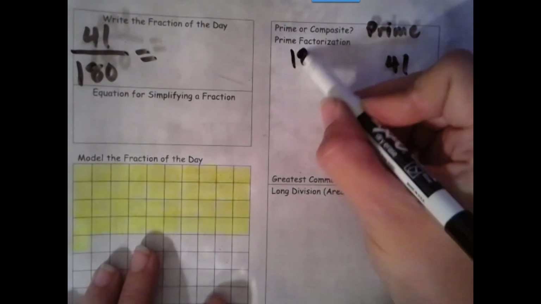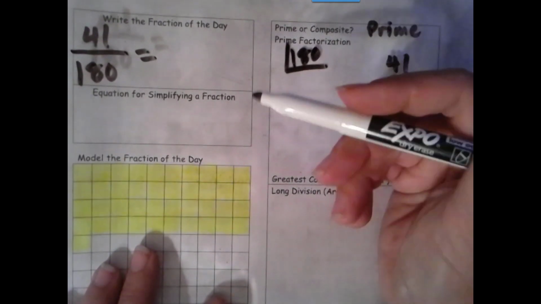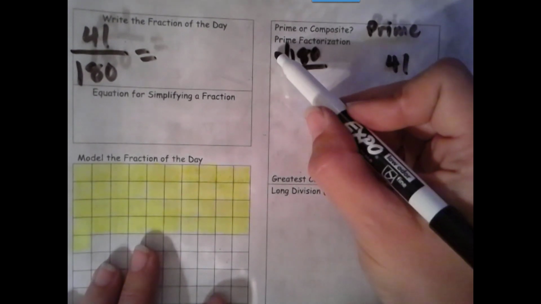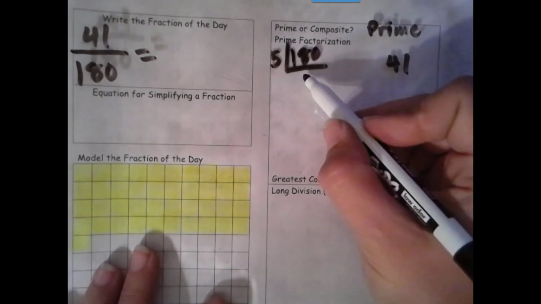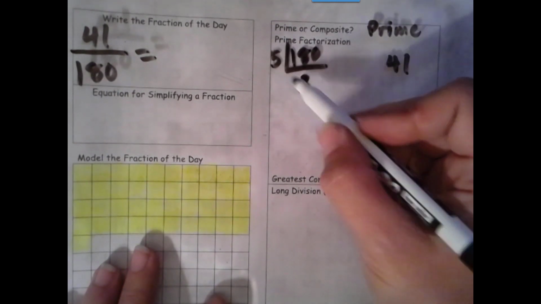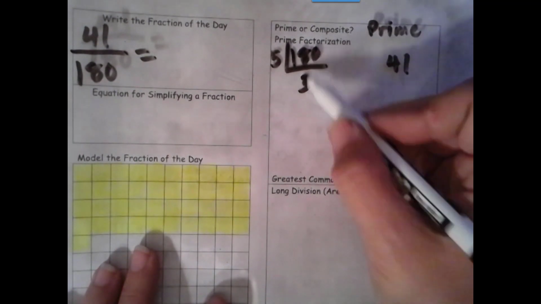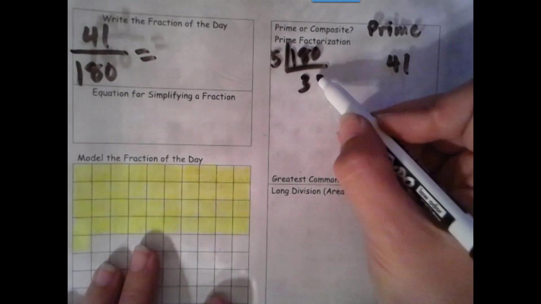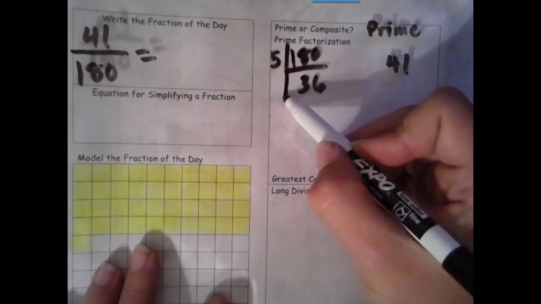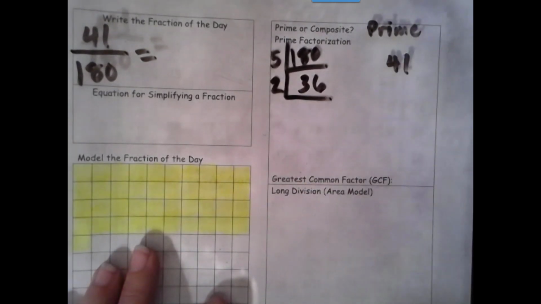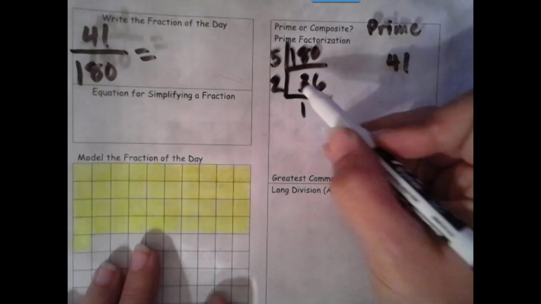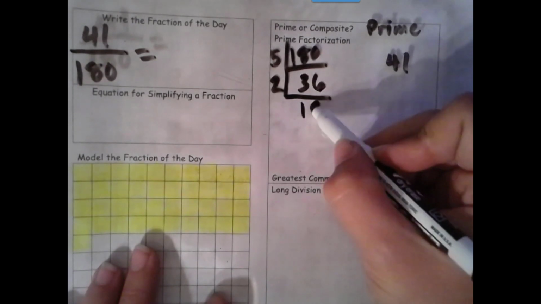So let's do our prime factorization for our denominator. Okay, let's see, it ends in 0, so I can divide by 5. I can get 3 groups of 5 out of 18, because 3 times 5 is 15. I get 30. 6 times 5 is 30. So 36. Let's see, that's even, so I can divide it by 2. I can get 1 group of 2 out of 30, and then I'm left with 16, so it's 8 groups.